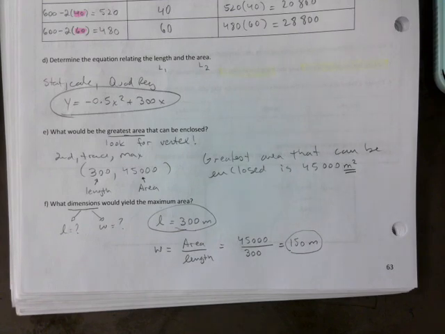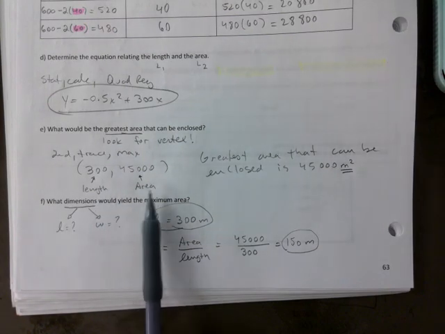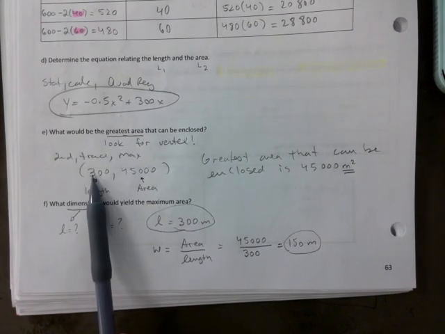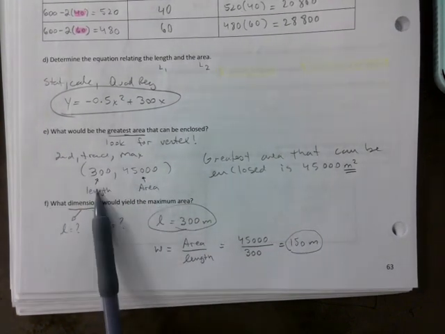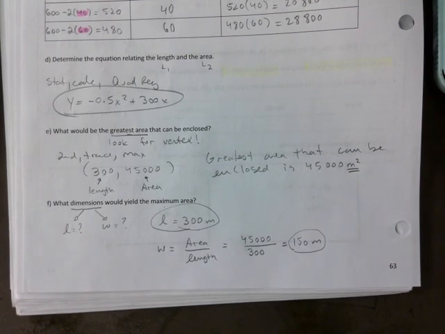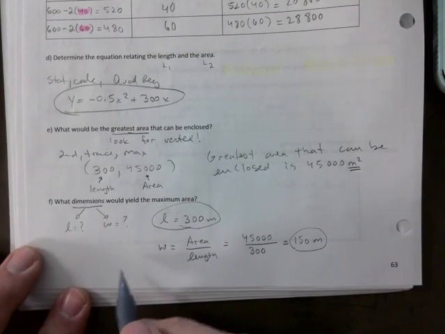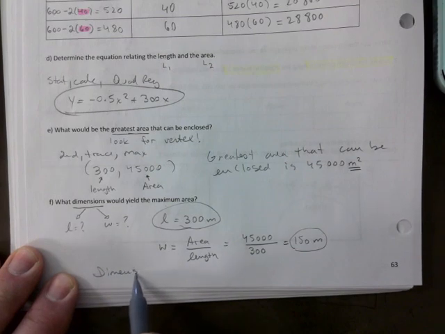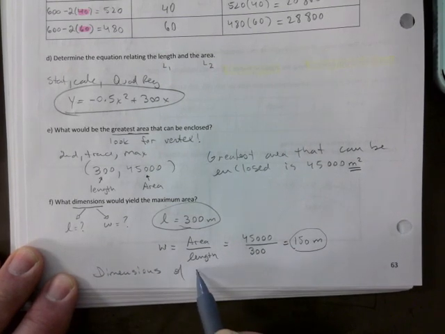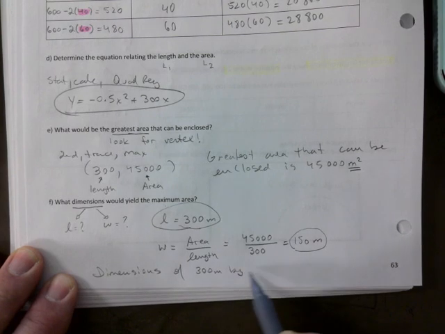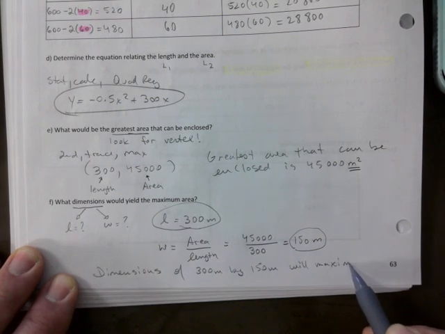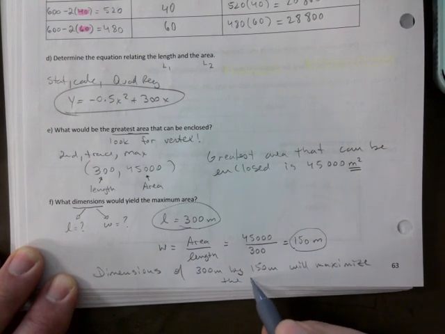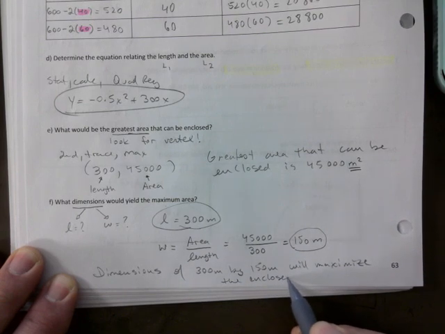So if you have a point and you want to find the other variable, just go area divided by length. Just like before, profit divided by price gives you the number of items. Area divided by length gives you the width, right? So there you have it. Those are my dimensions, right? So I'm just going to make a statement here. Dimensions of 300 meters by 150 meters will maximize the enclosed area.